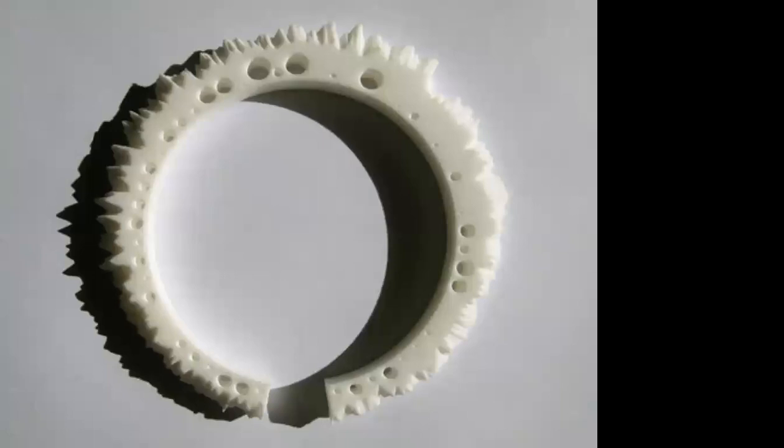This is another cool one. It's a bracelet depicting the annual average temperature every day for Canberra, Australia, and these holes are representing rainfall, so encoding on another couple of things.